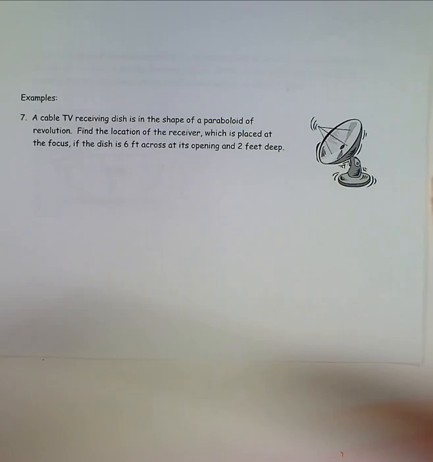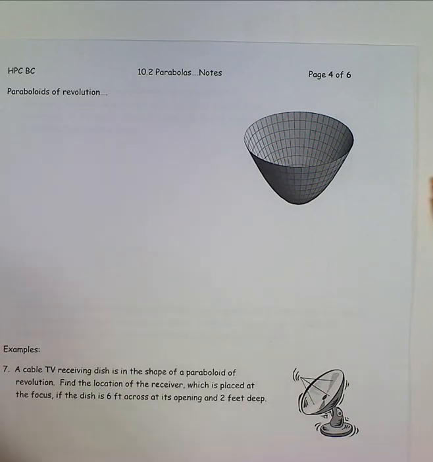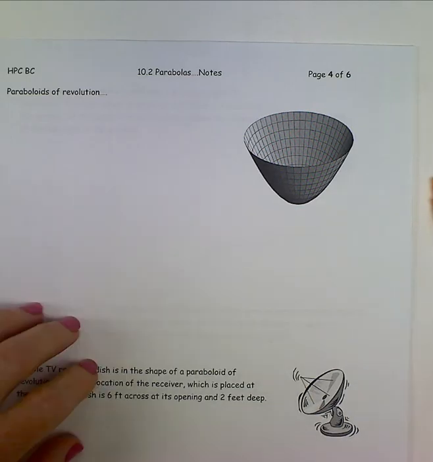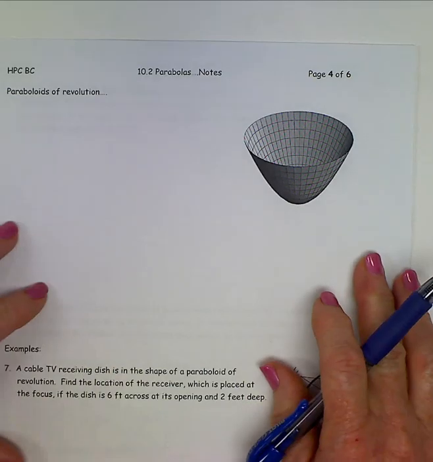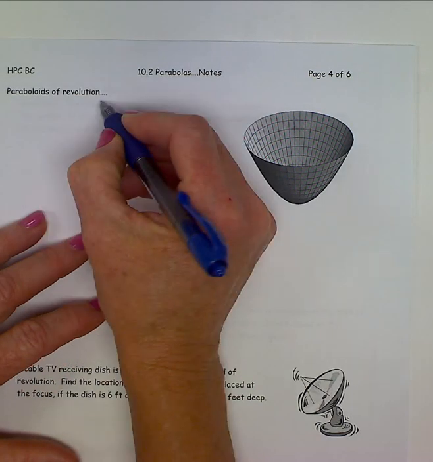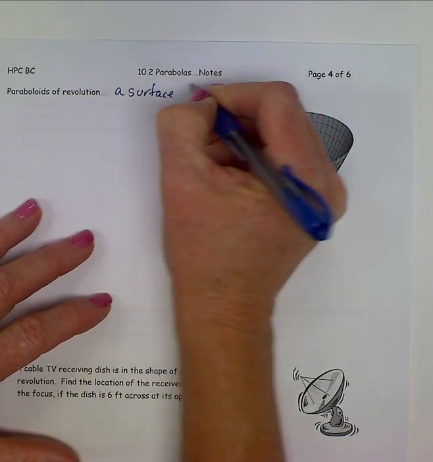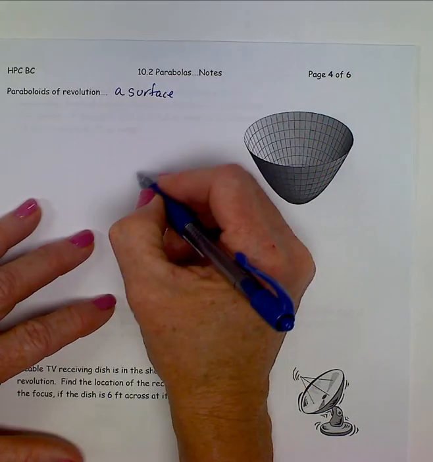All right. I wish I was there in person to explain this to you and help you see the information that's going on. I'm going to do my best here. We're going to talk about paraboloids of revolution. A paraboloid of revolution is a surface formed by rotating a parabola about its axis of symmetry.